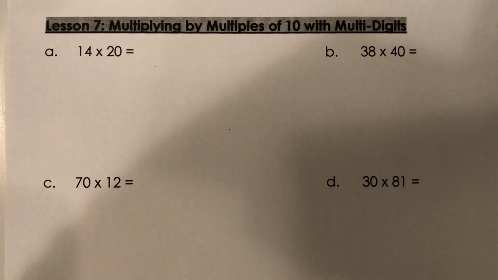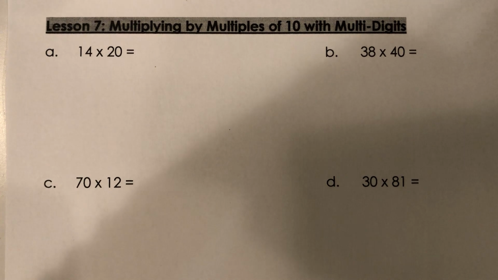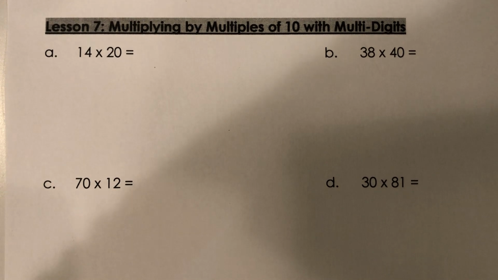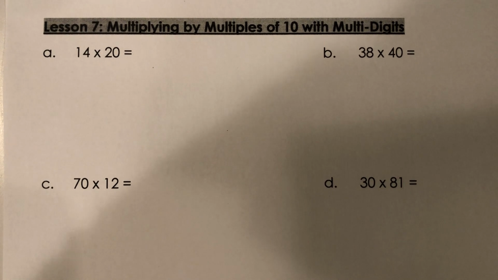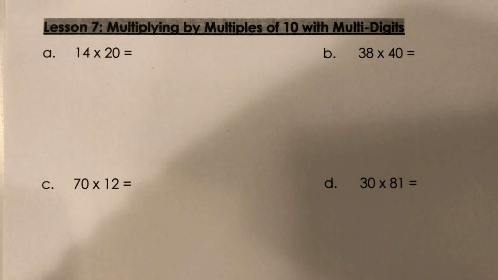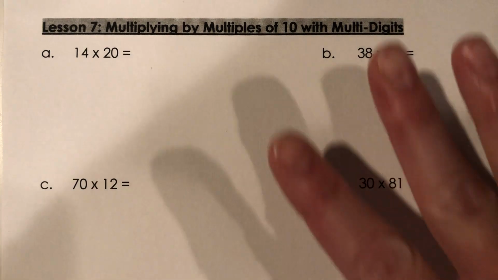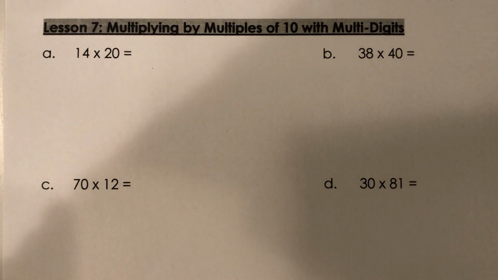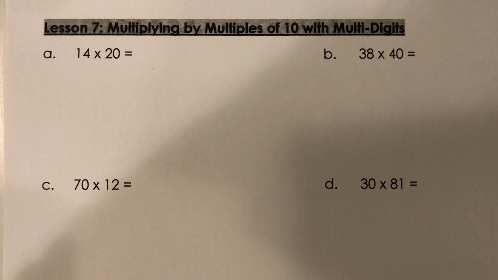Tremblay, and we are going to do some notes right now, and afterwards I'm going to have you do a little bit of whiteboard practice. So if you could please get your Unit 4 math packet, open it up to the page that says Lesson 7, multiplying by multiples of 10 with multi-digits. And after we complete the notes on this page here, then I'm going to have you use your whiteboards, or you could use scrap paper if you don't have a whiteboard with you, that's fine. So those are all the materials that you're going to need, and something to write with, of course.